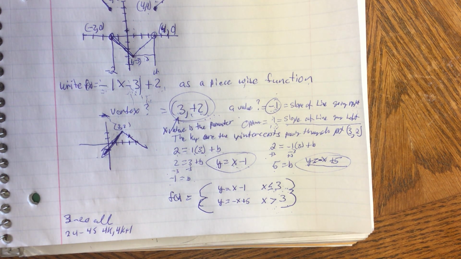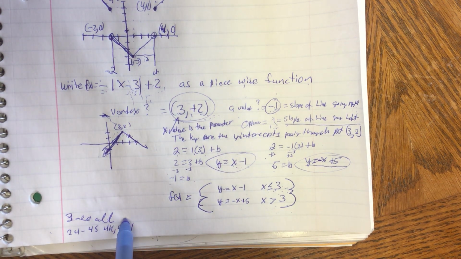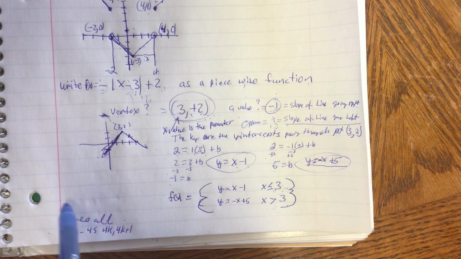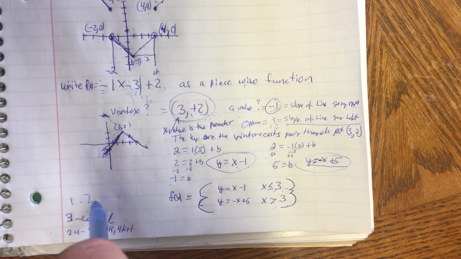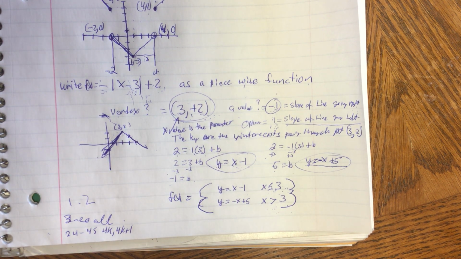All right. Oh, your assignment. Your assignment's going to be 3 through 20 all on set 1.2. So this is 1.2, 3 through 20 all. And then 24 through 45, 4K, 4K plus 1 in your book. Thank you.